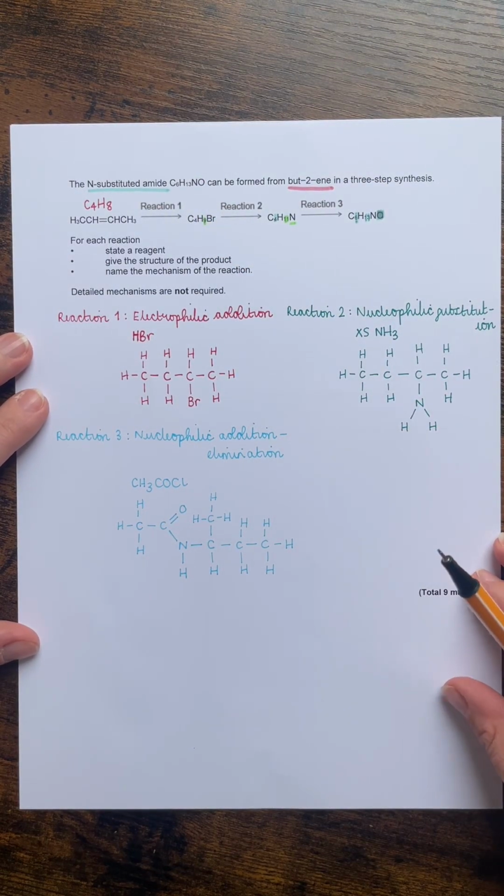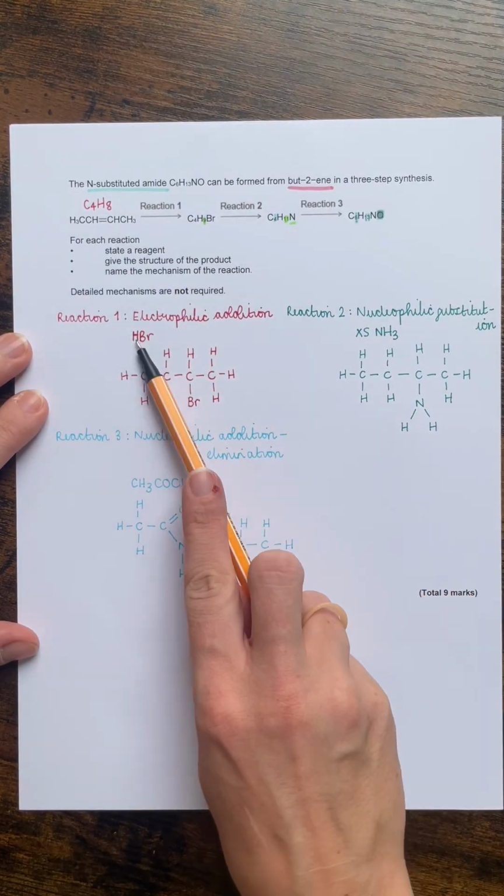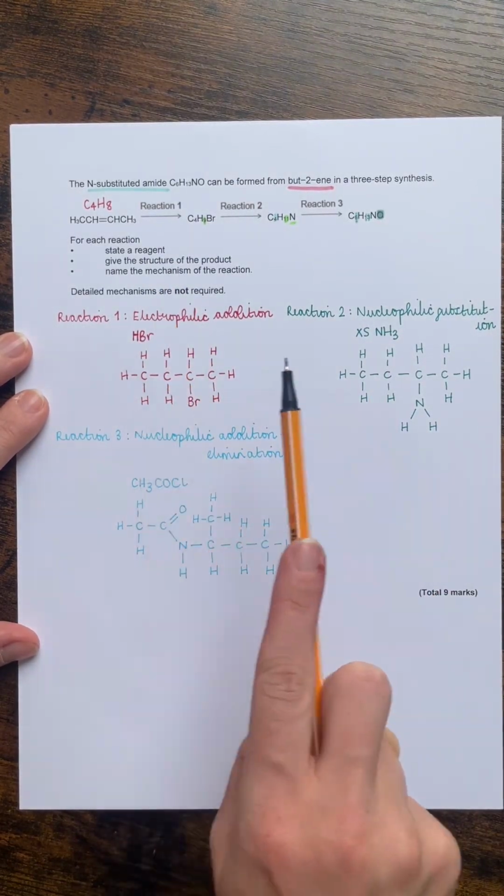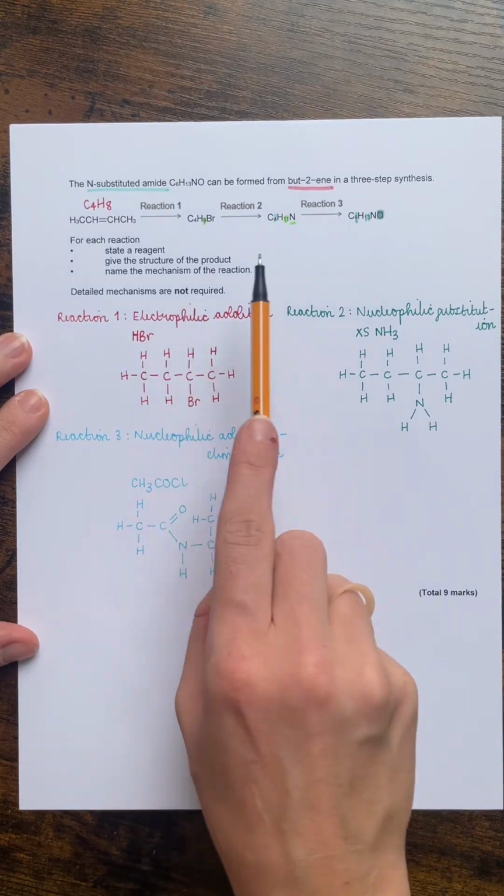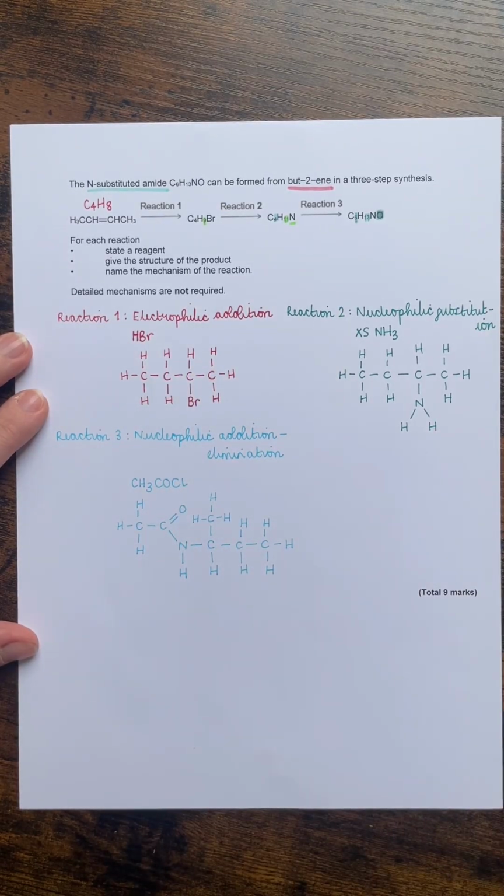Have I gone through everything? Nice to check. I've got a reagent for each, I've got the structure of the product for each, and I've got the name of the mechanism for each. 9 marks. If you know it, brilliant. If you're good with your organic reactions, brilliant.